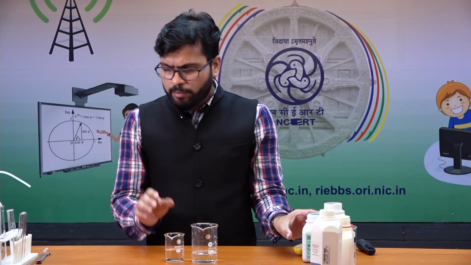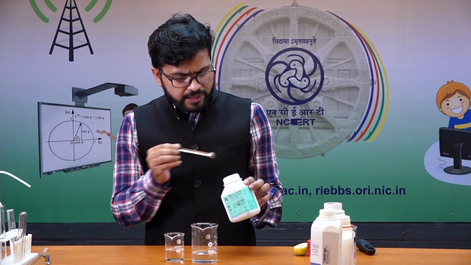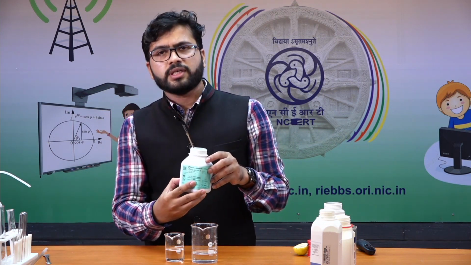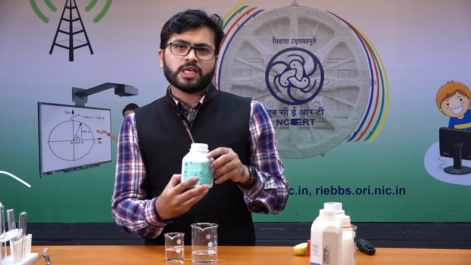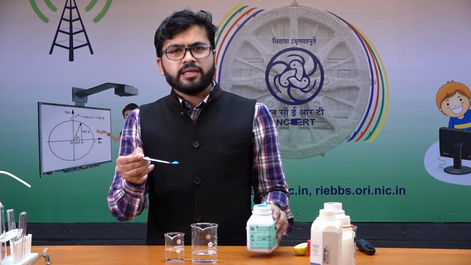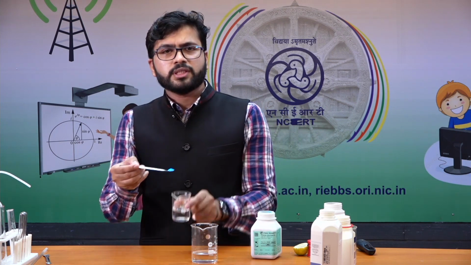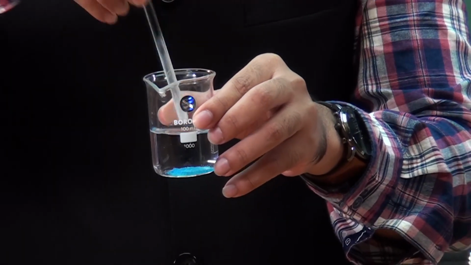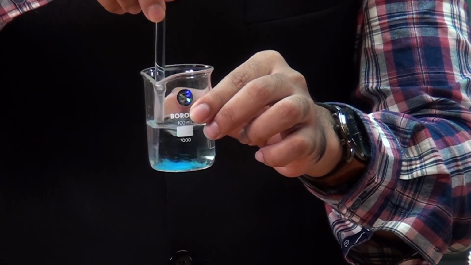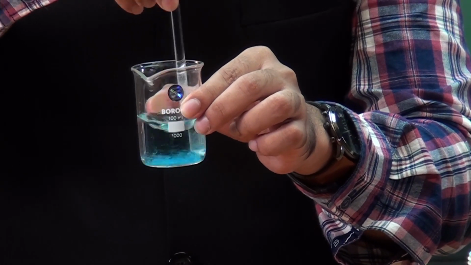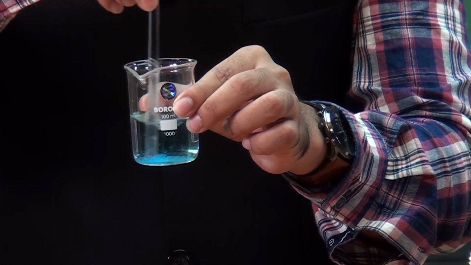But if I mix certain things into it, if you can see, I am holding copper sulfate, and as you know, copper sulfate is blue in color. So I am adding some copper sulfate solution to it. Let us stir it. If you stir it properly, that means I am adding another substance to it. Now the property has changed.